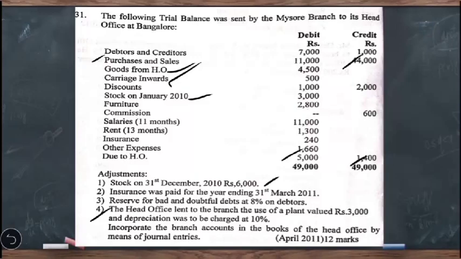Then we have salary, including outstanding; we have to write the total for 12 months. Then rent, by deducting the prepaid, we have to write the rent amount. Then insurance, other expenses, and in addition we also write the reserve for bad and doubtful debt, and one more item, depreciation on plant, because the plant has been used at the branch. So these are the debit items which appear on the debit side of the branch profit and loss account.